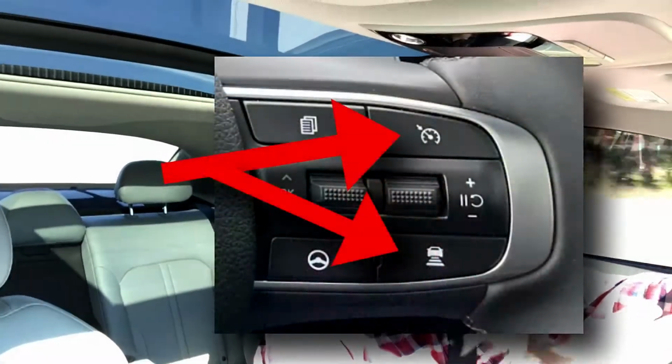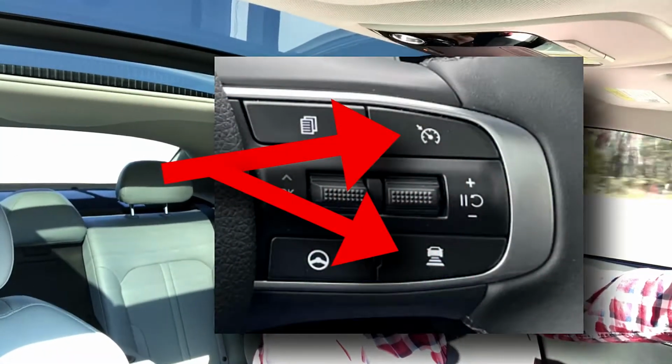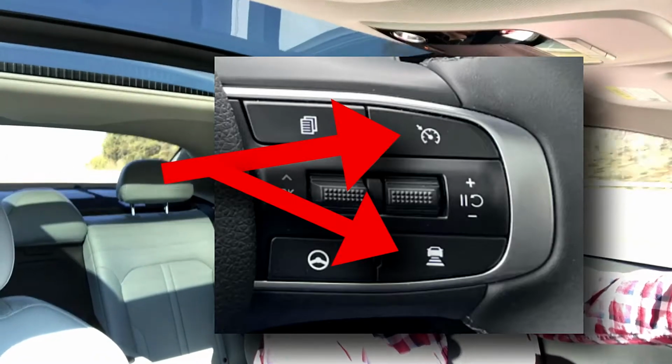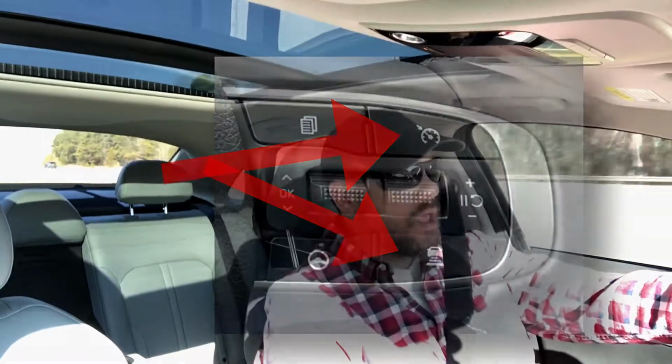So I wanted to do a quick video on the cruise control feature, which could be called smart cruise control, adaptive cruise control, maybe assisted cruise control. Basically what it's going to do is automatically slow down and speed up without any intervention from the driver based upon the traffic around you, the traffic in front of you to be more specific.